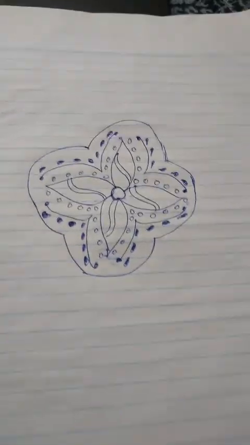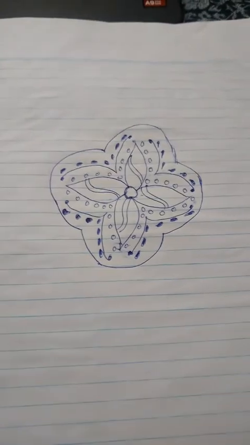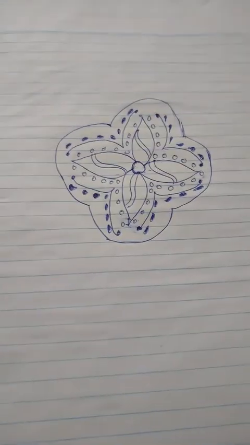This is my rangoli. You also make different types of rangolis and colour them.